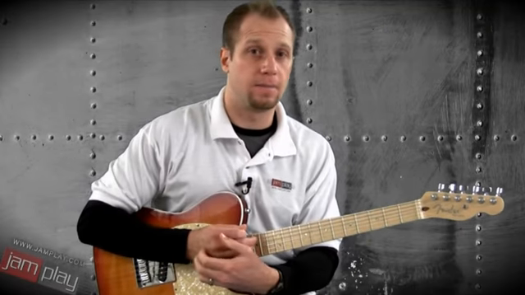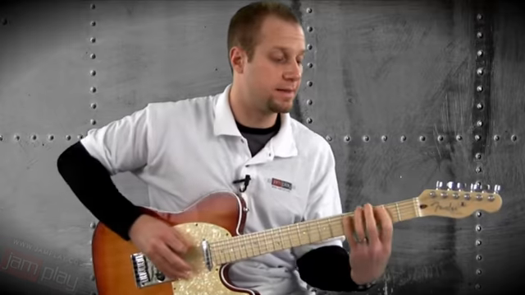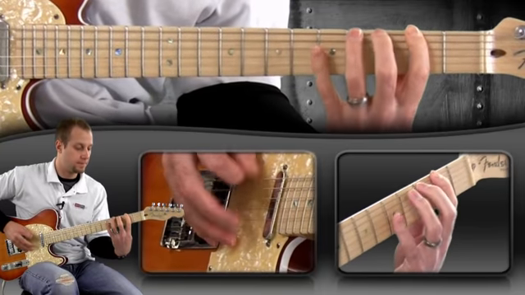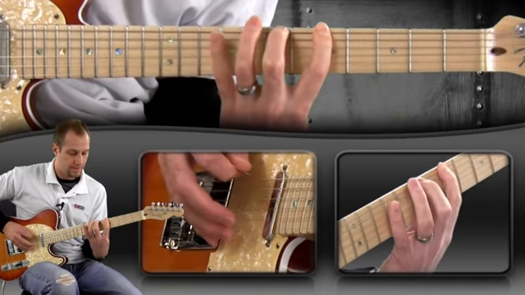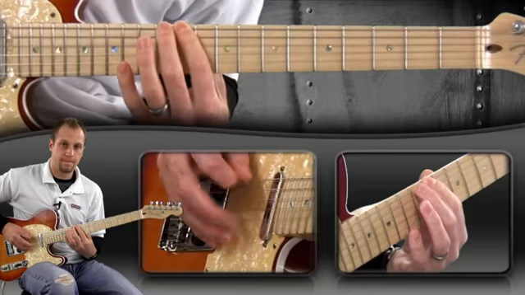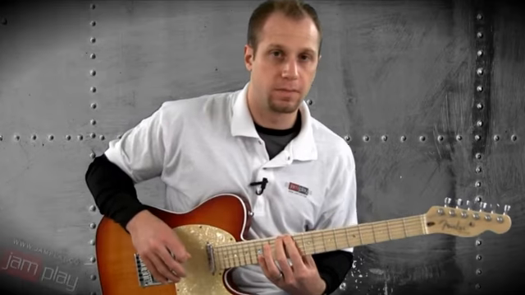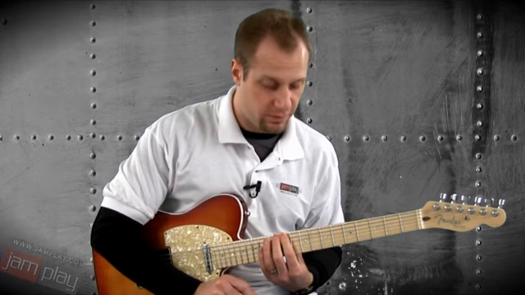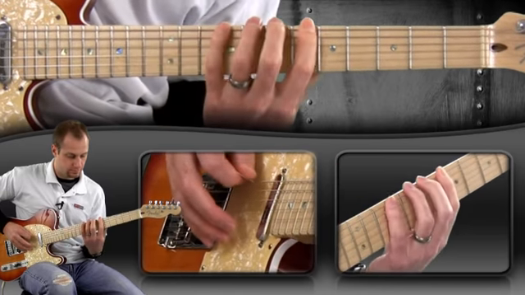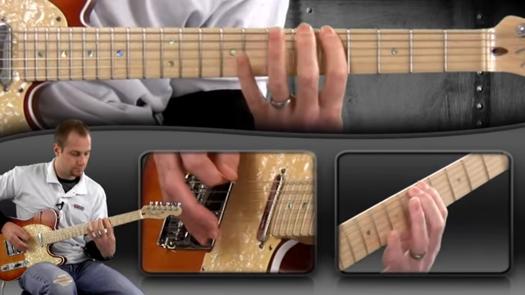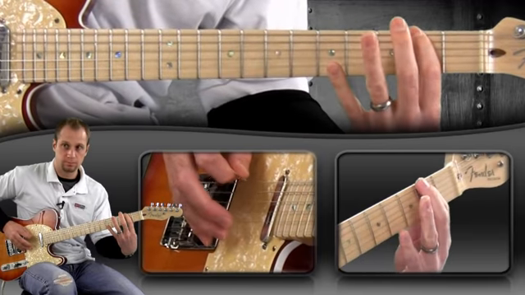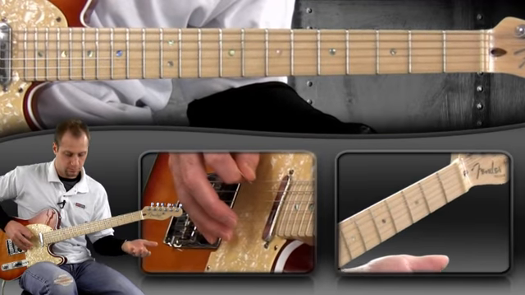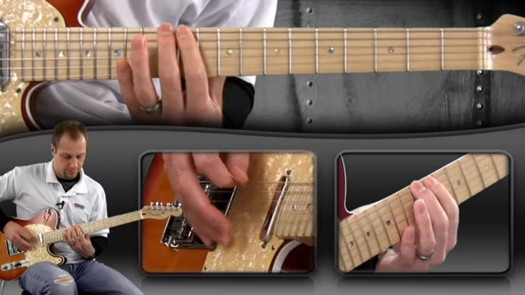So played a little bit more up to speed, that's going to sound like this. Okay, there's the E major scale. Now down, we're going to do the same fingering. Okay, again.